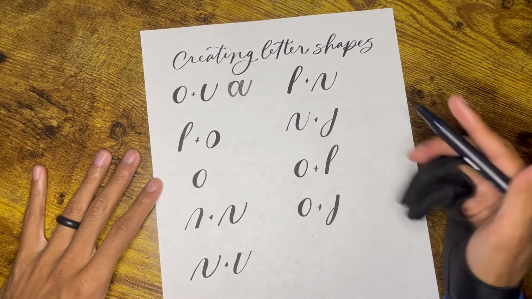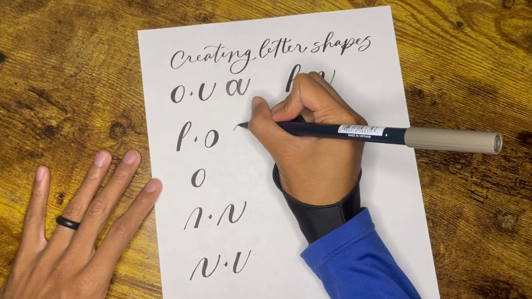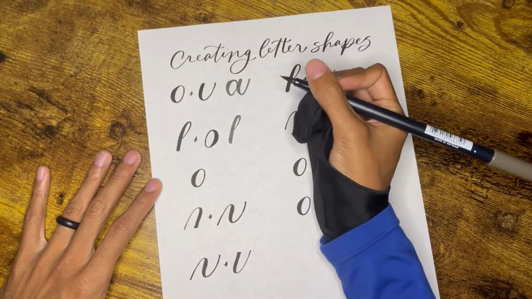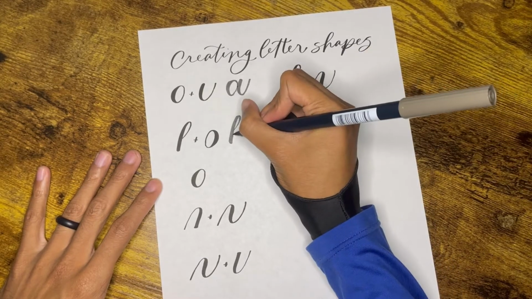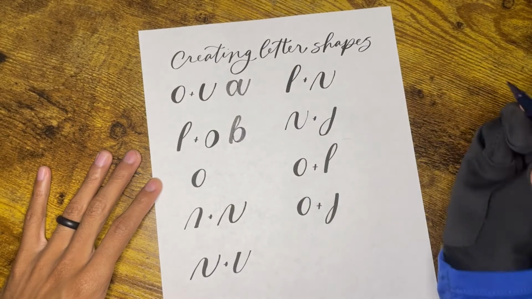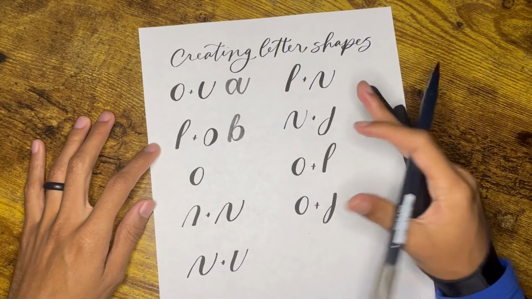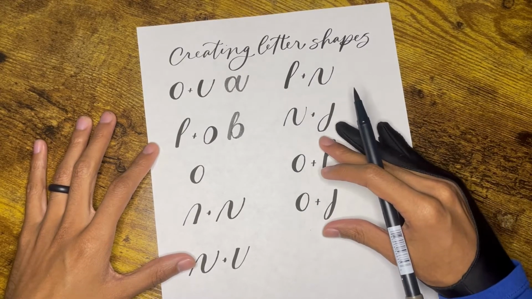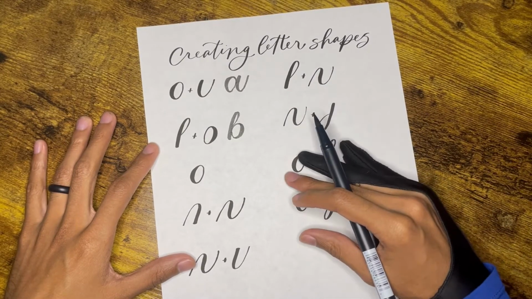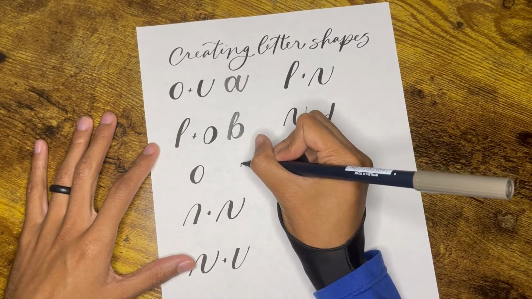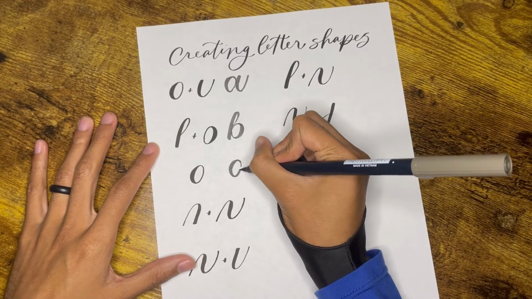So by doing an ascending loop and a reverse oval, so here you're going thin on the up and thick on the down, you'll get a B. So even if there are variations, which we'll see throughout the rest of the alphabet, you're still applying the same concept of thin ups and thick downs. Our next letter, our foundation stroke, is a simple O, which is your simple oval.